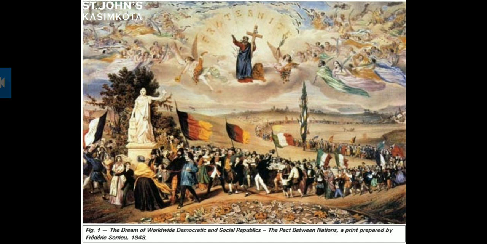The first print, the figure which you are seeing now, shows the peoples of Europe and America.